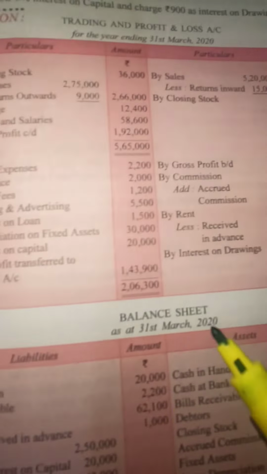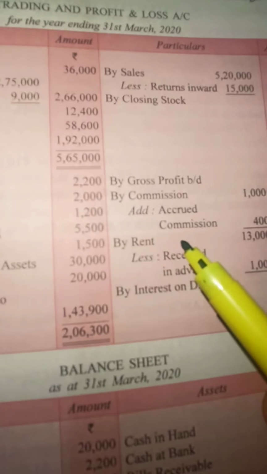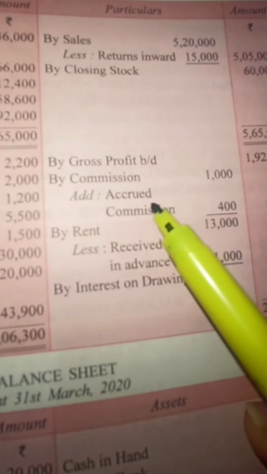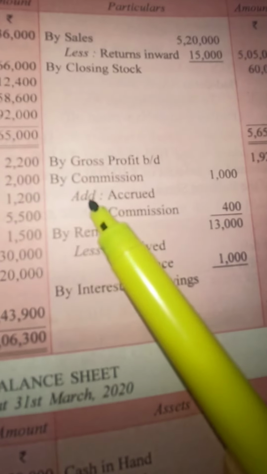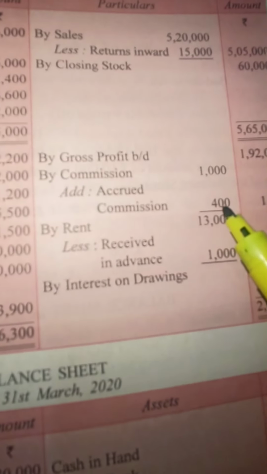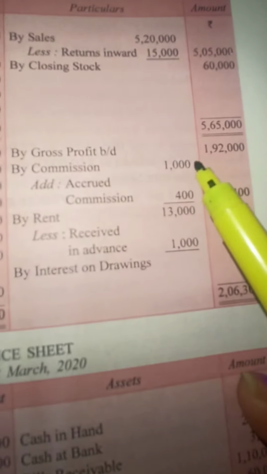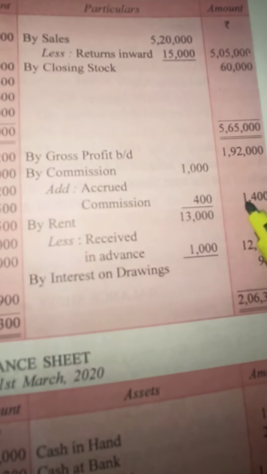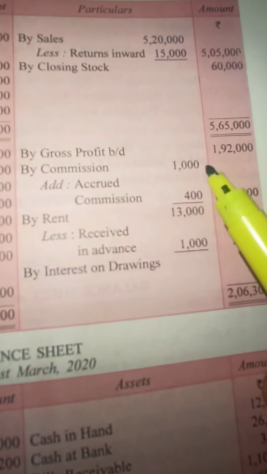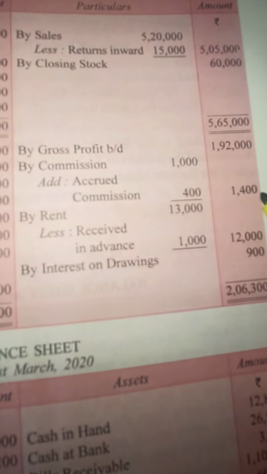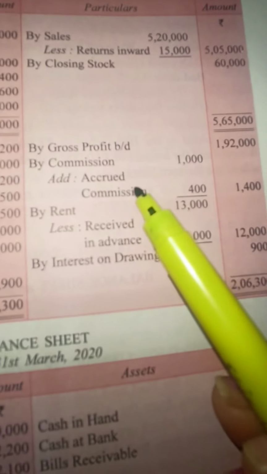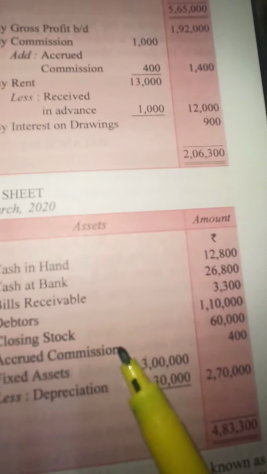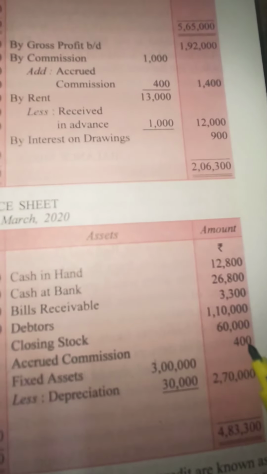Incomes are shown on the credit side of profit and loss account. So commission rupees 1,000, and commission accrued is added to the income. Rupees 400 is accrued, so total income on commission will be 1,000 plus 400, that is 1,400. And in the second place, accrued income is your own asset, so accrued commission will be shown on the asset side of balance sheet.